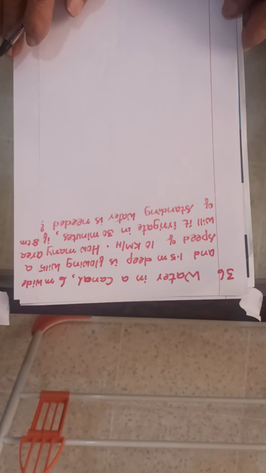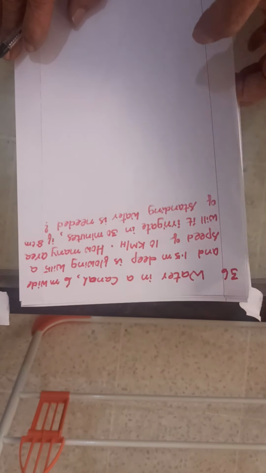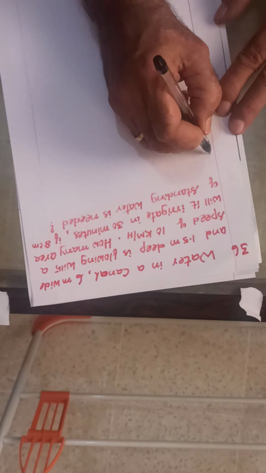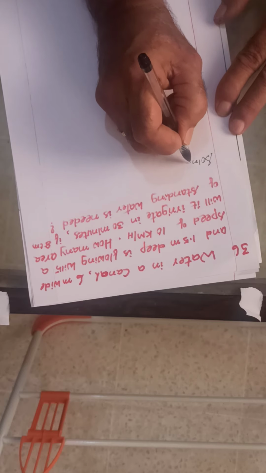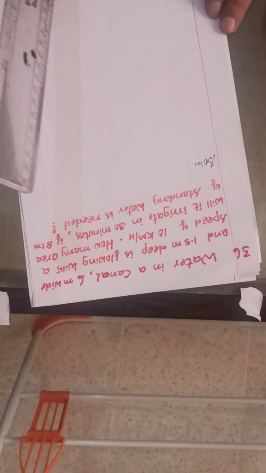Now, here is a very interesting problem, problem 36. It belongs to the chapter on surface area and volume. I will read out the problem. Water in a canal 6 meter wide and 1.5 meter deep is flowing with a speed of 10 km per hour. How much area will it irrigate in 30 minutes if 8 centimeter of standing water is needed? This carries 4 marks.